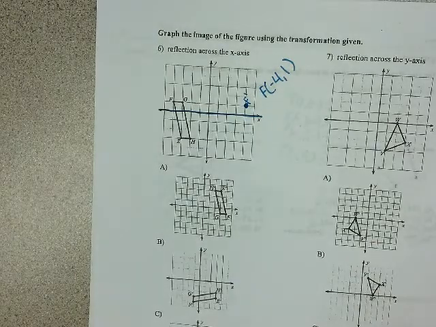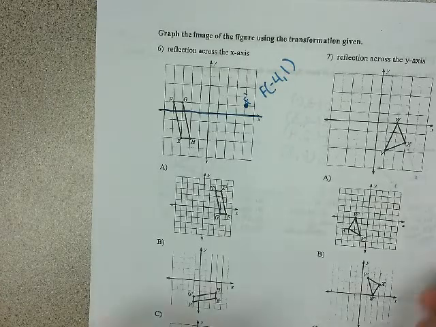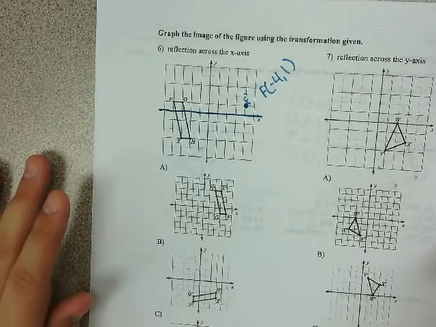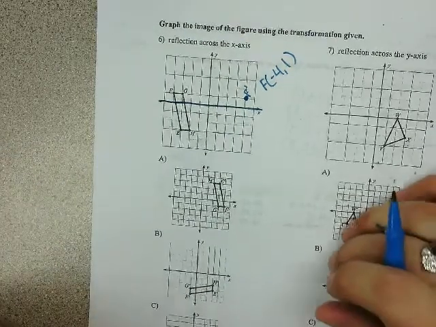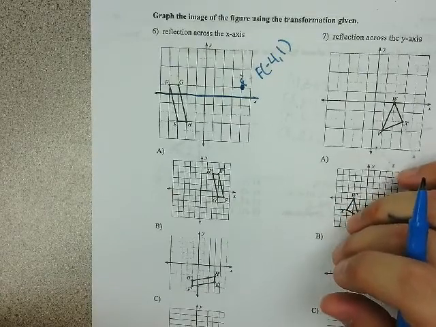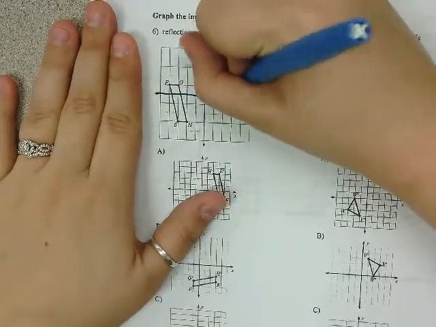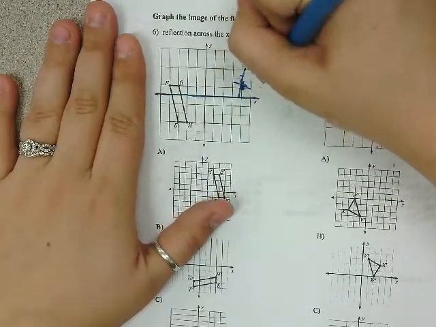Look at you go. Now, I'm curious, do we already have one that fits the bill there? Oh, hold on a minute. I caught myself. Hold up. I'm doing it over the y-axis, y'all.